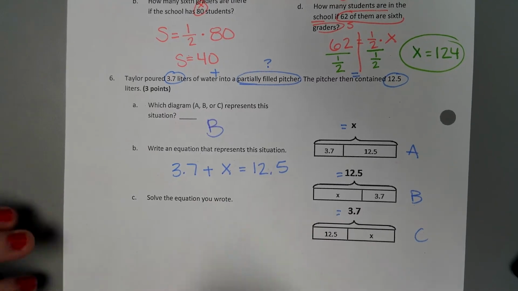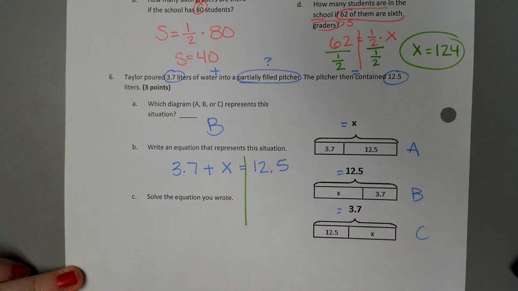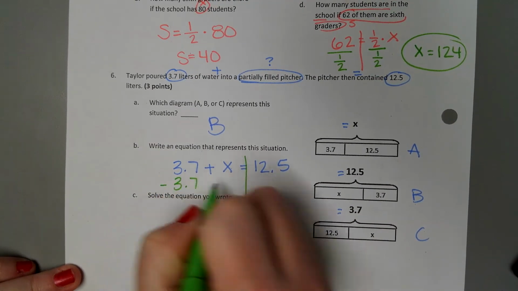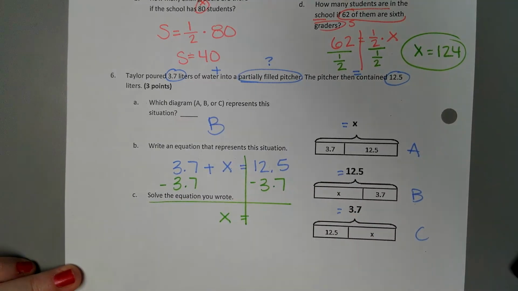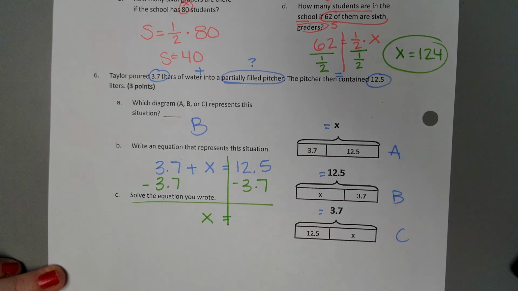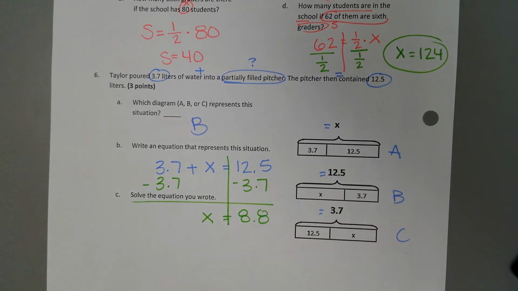Lastly, we need to solve the equation. So I'm not going to rewrite it. I'm just going to solve it from up here. The opposite of positive 3.7 would be negative, so we're going to subtract it from each side, giving us x equals 12.5 minus 3.7, 8.8. So that means it started with 8.8 liters of water.